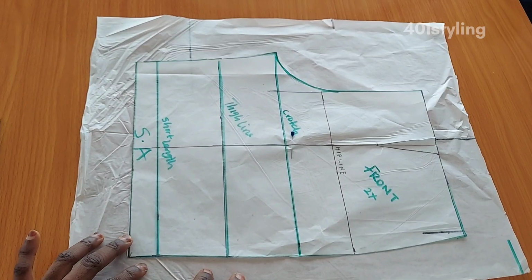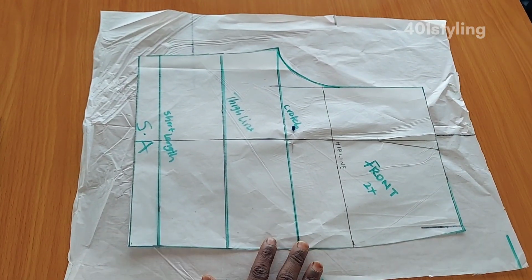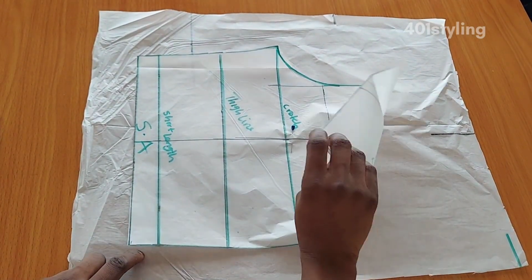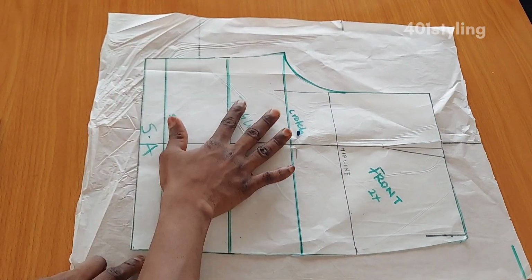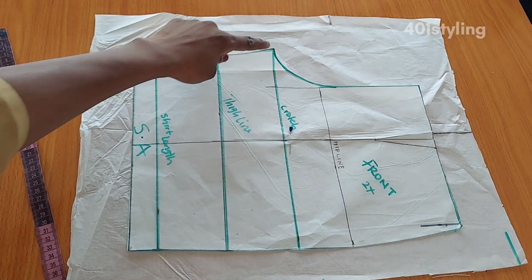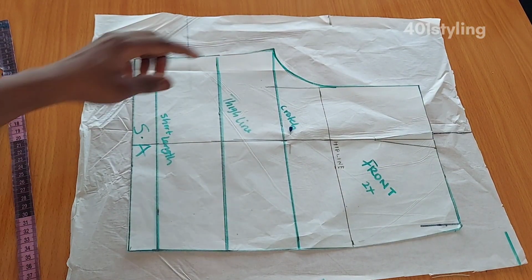When we are cutting this on our fabric, I'm going to show us how to cut our waist dart. Now for the back pattern, just like I've explained before, you're going to place the front on another piece of paper. You're going to leave allowance at the top and by the side and also at the center front. All right, so the next thing you want to do now is to extend the crotch line.